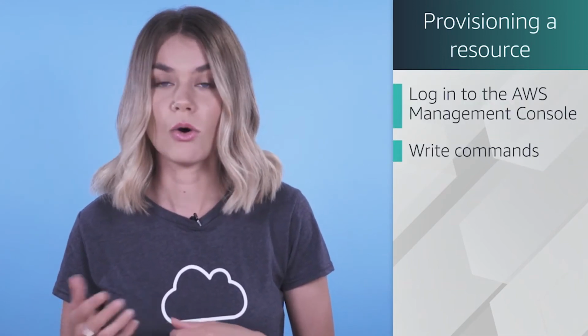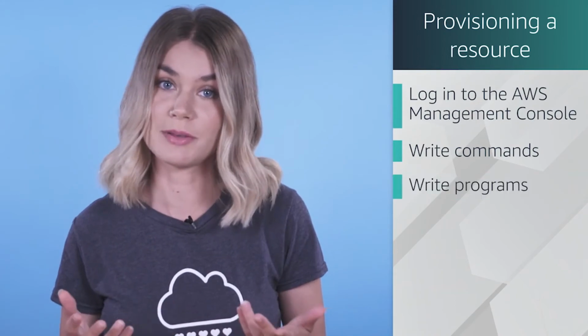All right, let's continue to talk about how to interact with AWS. You have the AWS Management Console, the CLI, and the SDKs, which are all sort of do-it-yourself ways to provision and manage your AWS environment. If you want to provision a resource, you can log into the console and point and click. You can write some commands, or you can write some programs to do it.